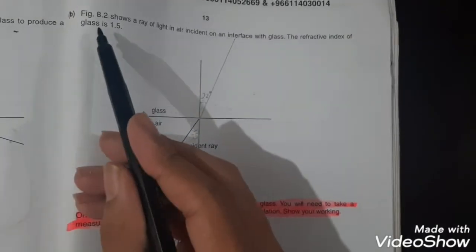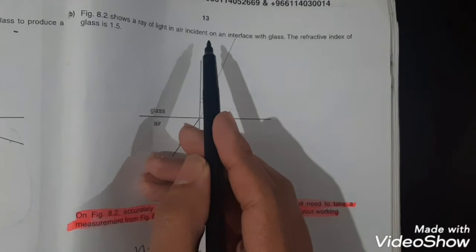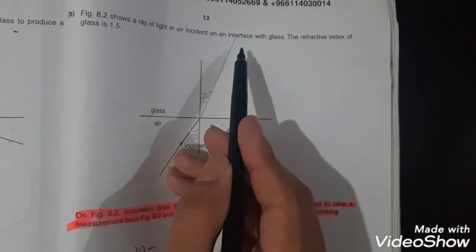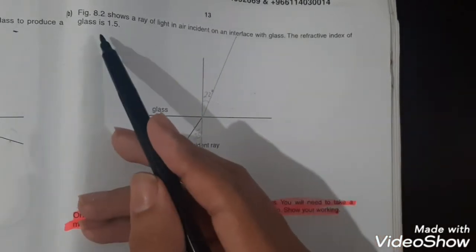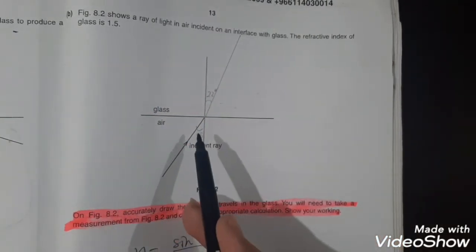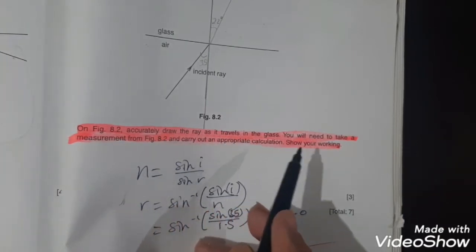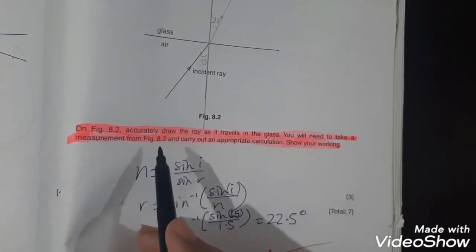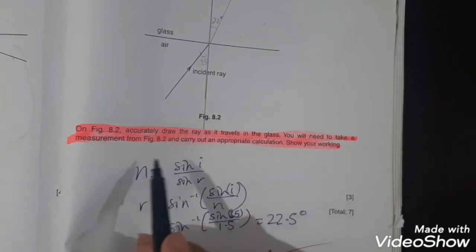Question B states, figure 8.2 shows a ray of light in air incident on an interface with glass. The refractive index of the glass is 1.5. So this is an incident ray from the air towards the glass. Then on figure 8.2, accurately draw the ray as it travels in the glass. You will need to take a measurement from figure 8.2 and carry out an appropriate calculation. Show your working.